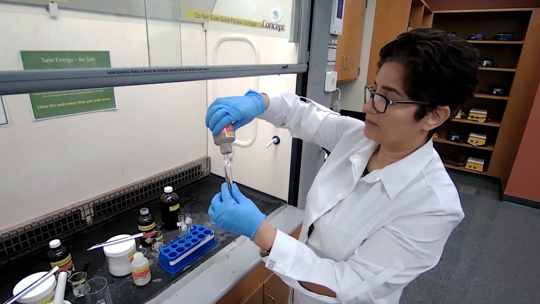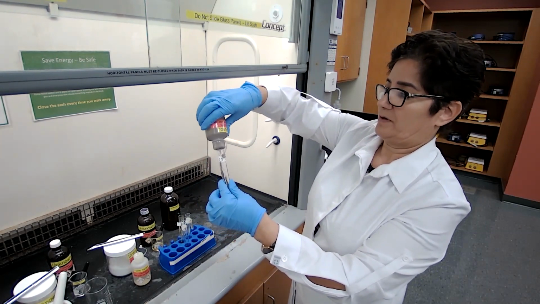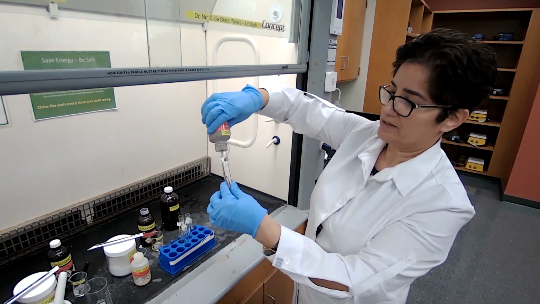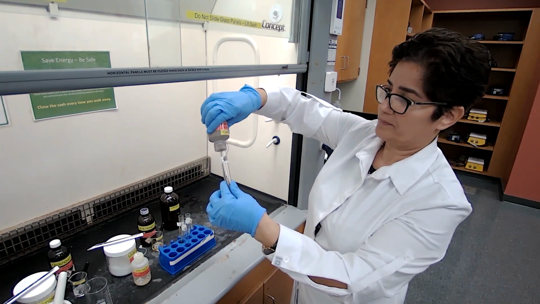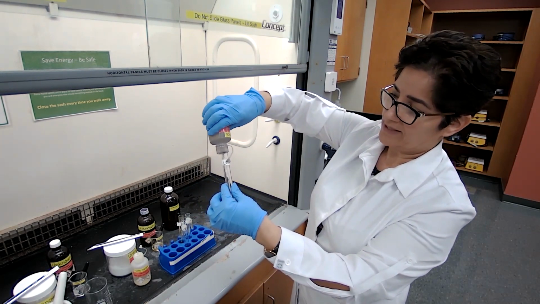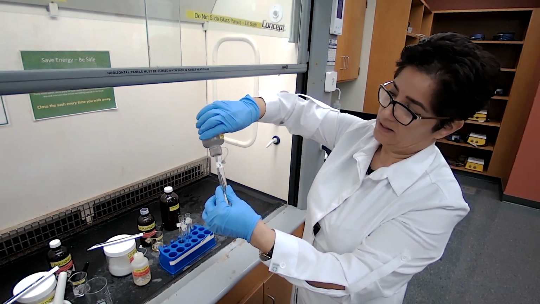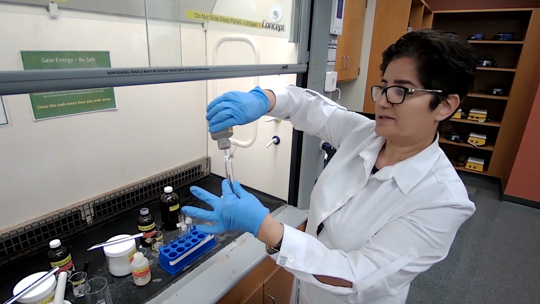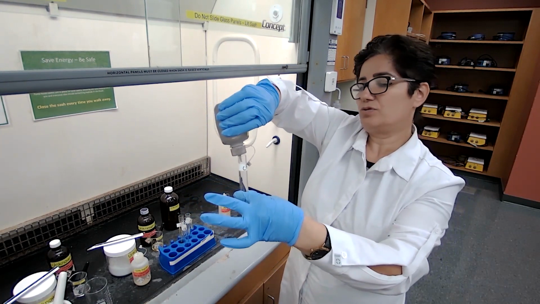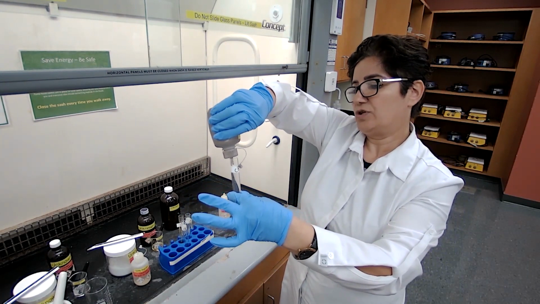I'm going to add about 4 milliliters of the silver nitrate. That's a lot of drops, but every milliliter is 20 drops.